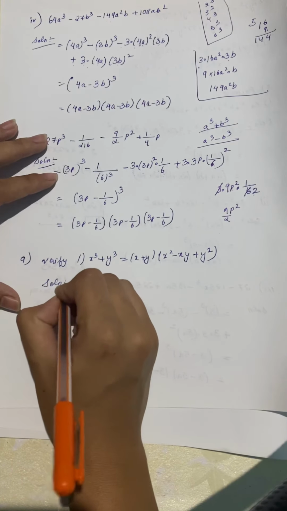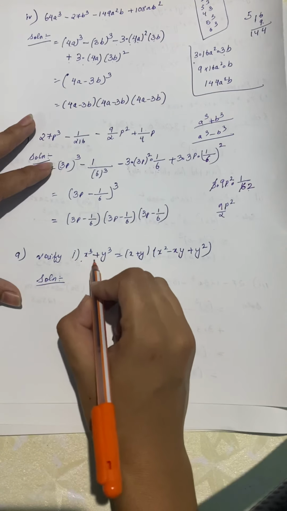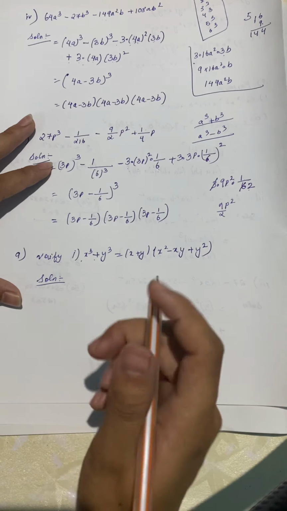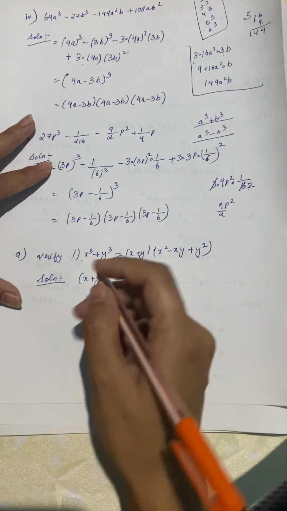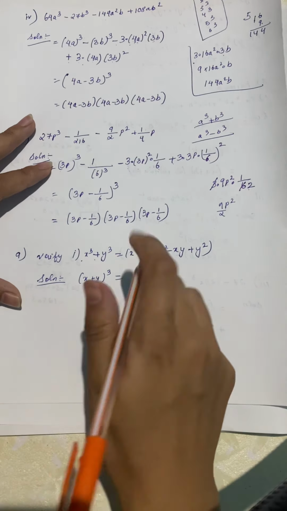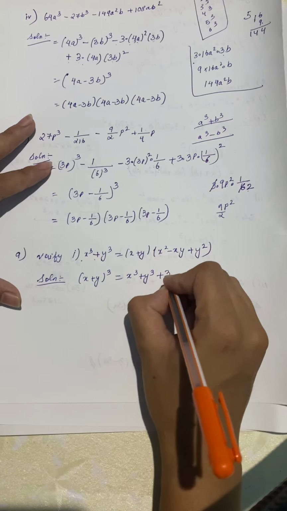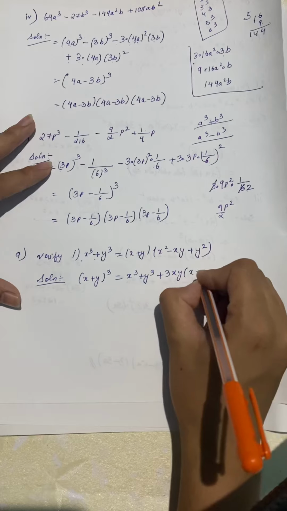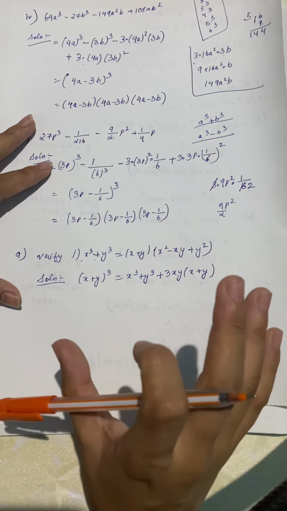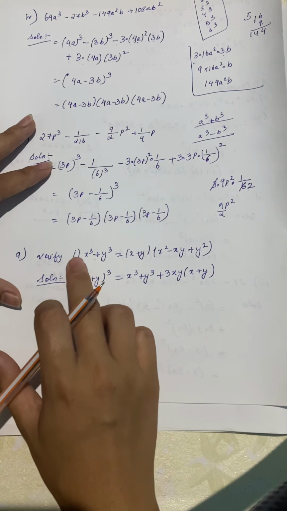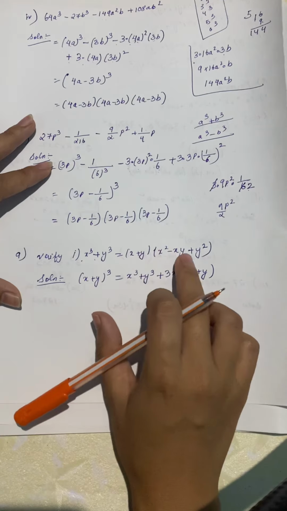Let's see. Think of a formula in which x cube plus y cube will appear. So what is that formula? It's x plus y the whole thing cube, right? So when you see x plus y the whole thing cube, what will happen? x cube plus y cube plus 3xy into x plus y. This value will appear. So verification means we have to prove that x cube plus y cube is equivalent to x plus y into x square minus xy plus y square.